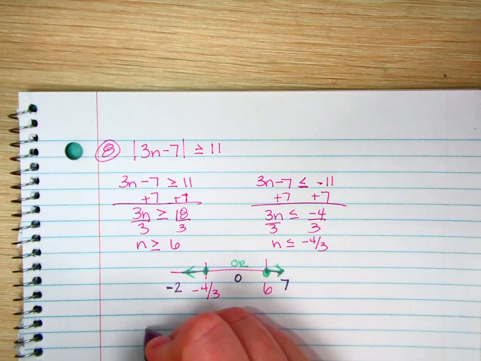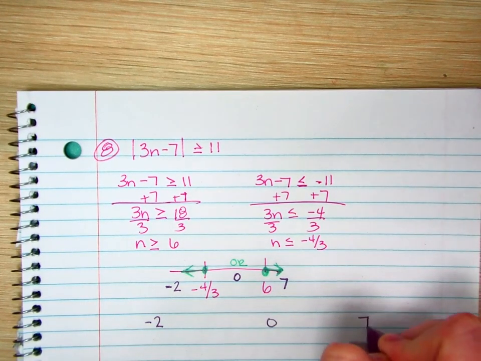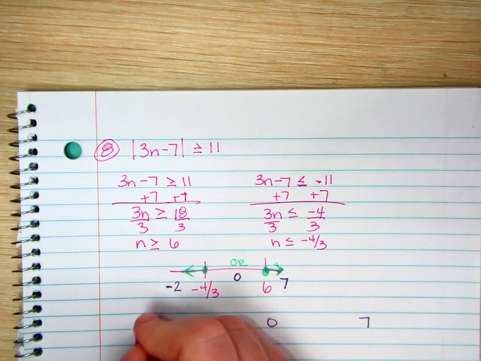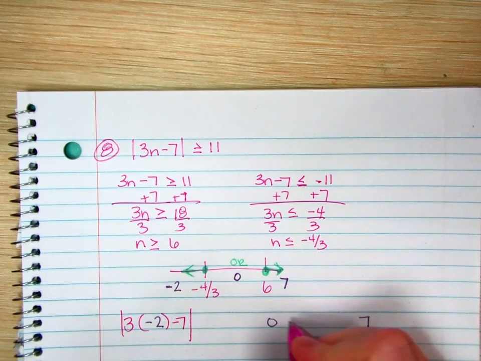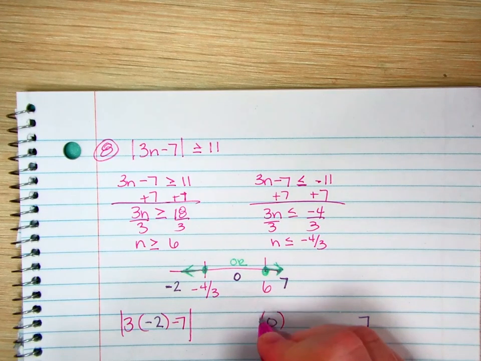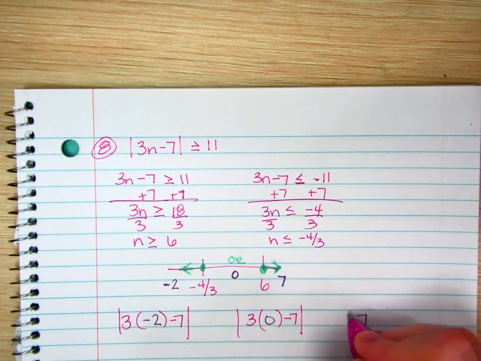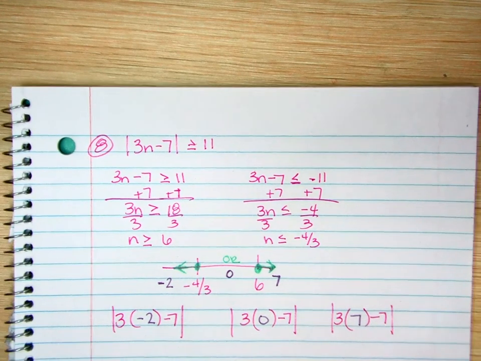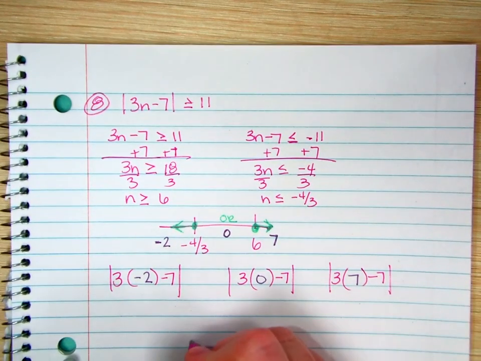So remember, you're just plugging in, you're checking your points. So I have 2, I have 0, and I have 7. Original problem. These all must be greater than or equal to 11, so I'm just going to see what numbers I get and then make sure at the very end it's greater than or equal to 11.